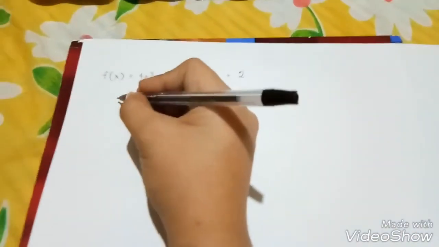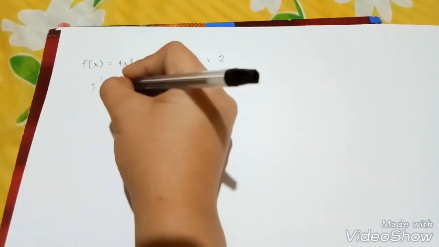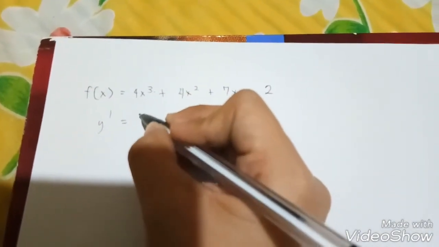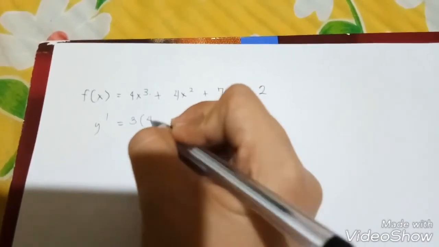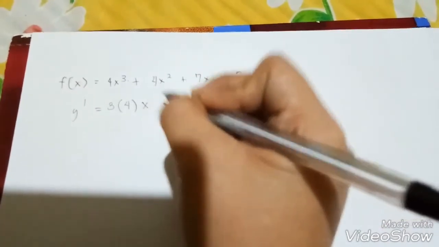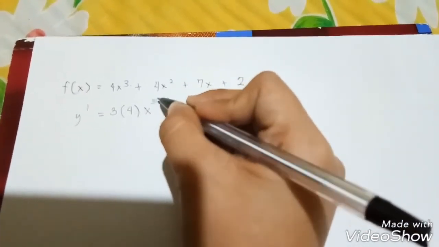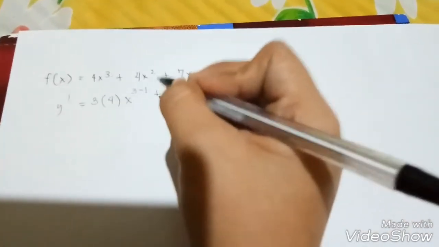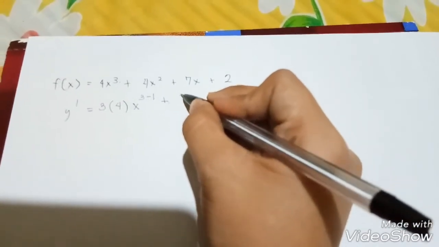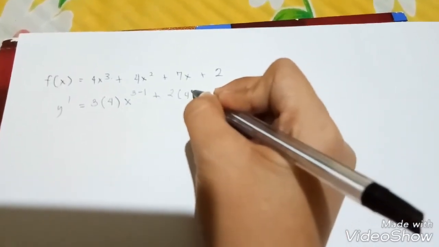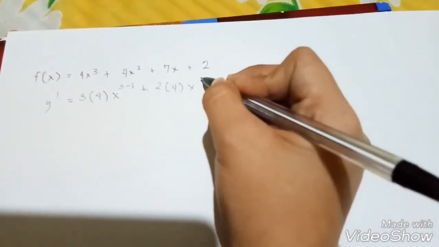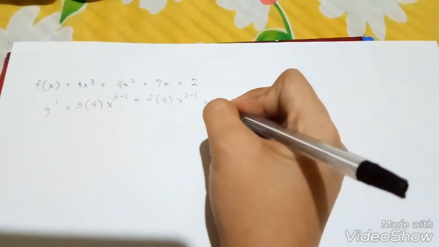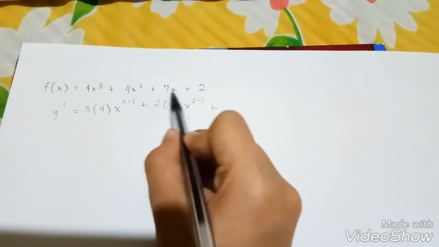So let's go. y prime is equal to, let's see, 3 times 4, 3 times 4x to the n minus 1 is given, plus 2 times 4x to the 2 minus 1 is given, plus, okay, so let's see here, 7x.